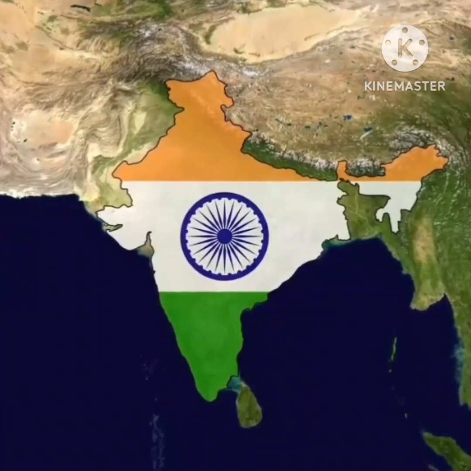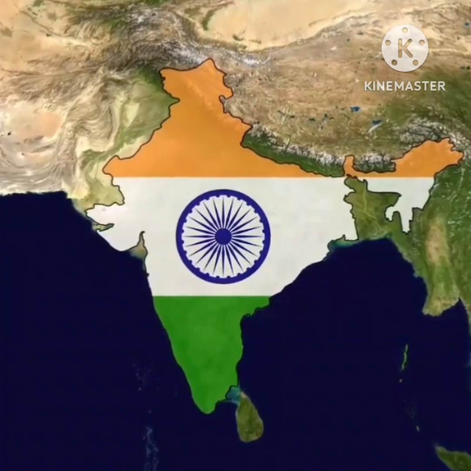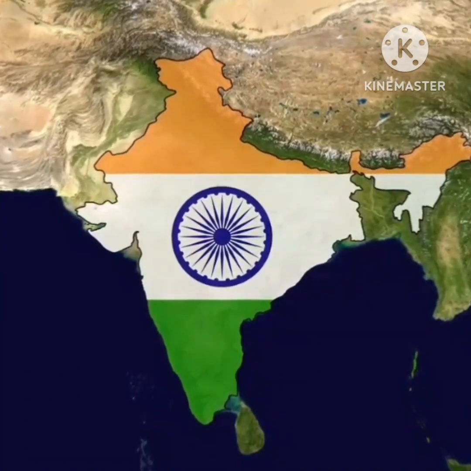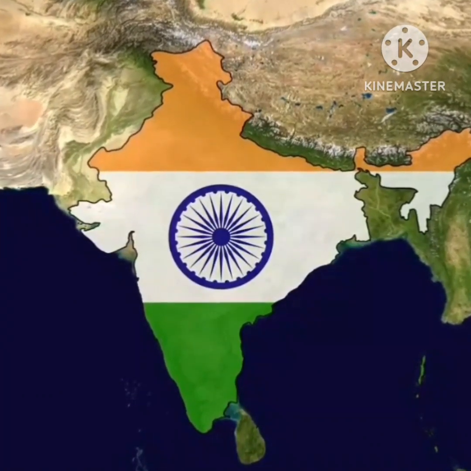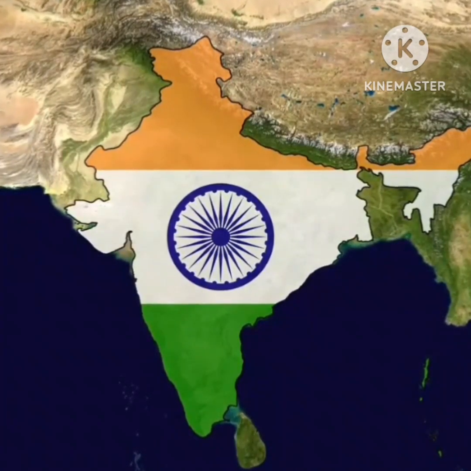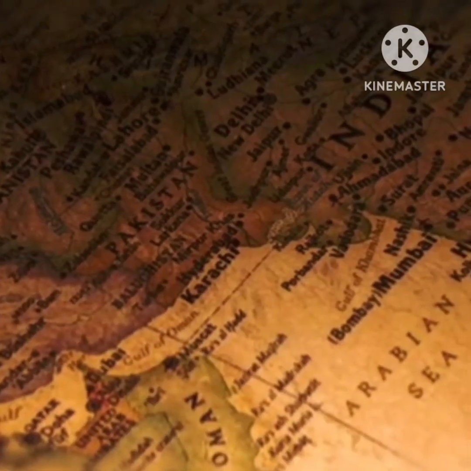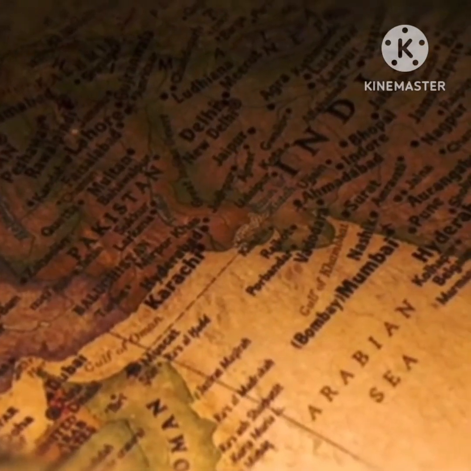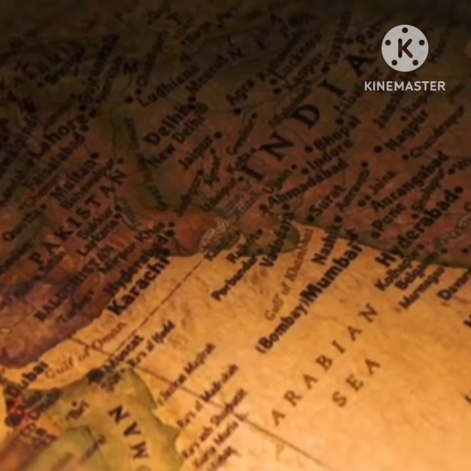Delimitation Commissions have been set up four times: in 1952, 1963, 1973 and 2002. The last Delimitation Commission was set up on July 12, 2002 after the 2001 census, with Justice Kuldeep Singh, a retired judge of the Supreme Court of India, as its chairperson.